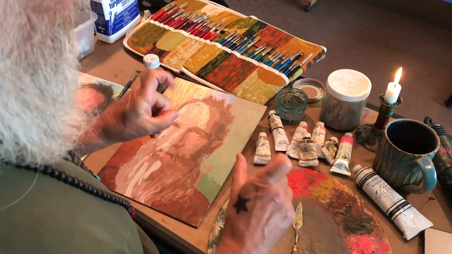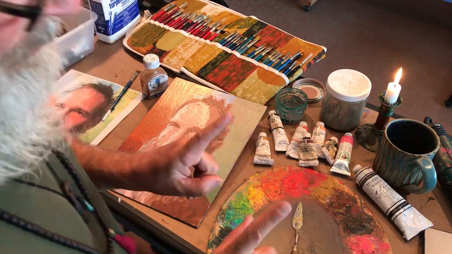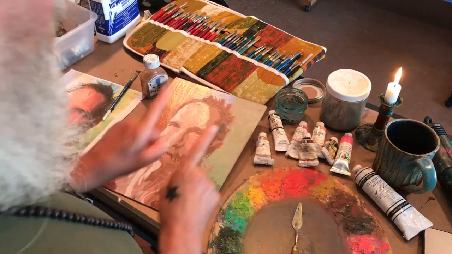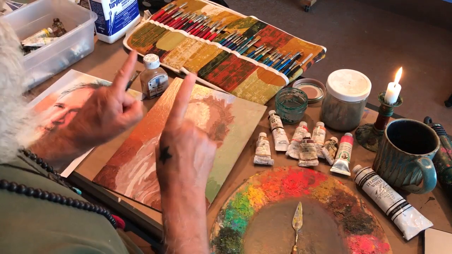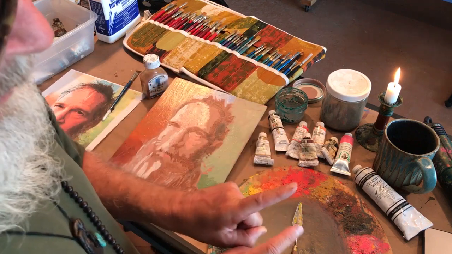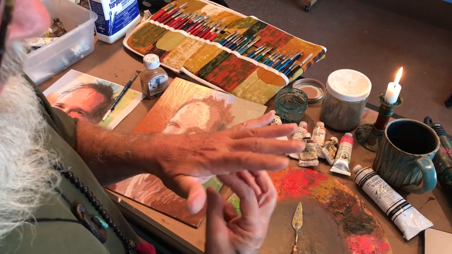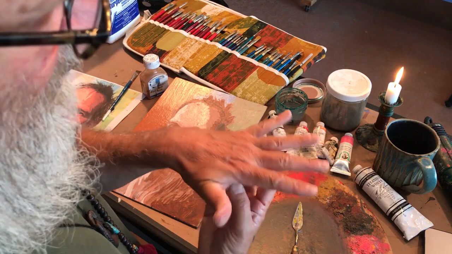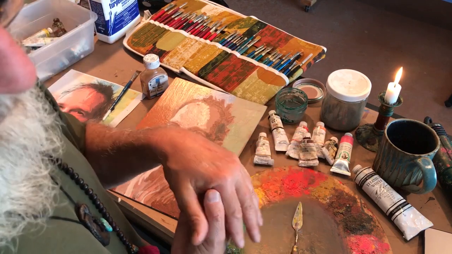The main thing with oil paints and acrylics is that you can paint oils on top of acrylics, but you can't paint acrylics on top of oils. It's the way that the oil is, and it won't seal with the acrylics on top of it, and they'll either peel off or just bubble off immediately.